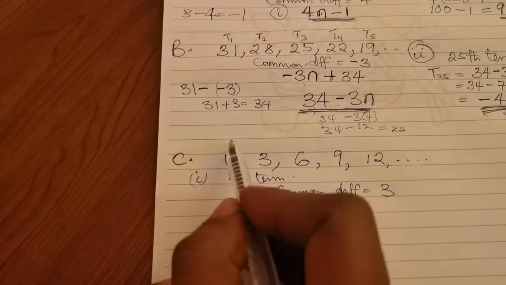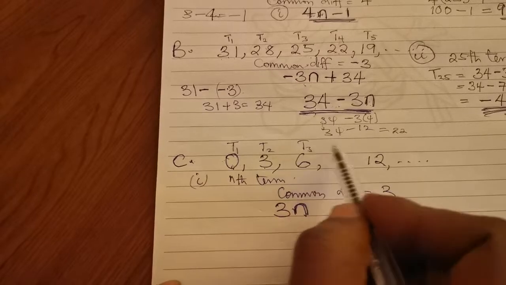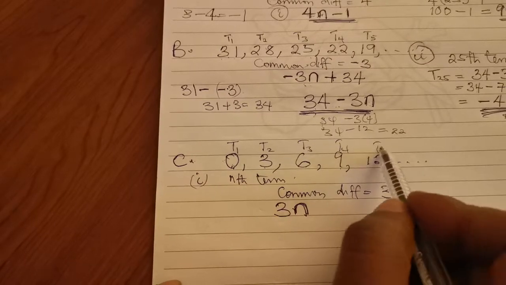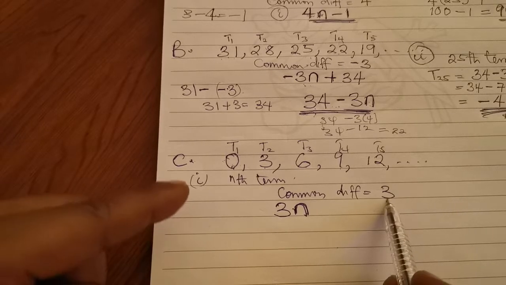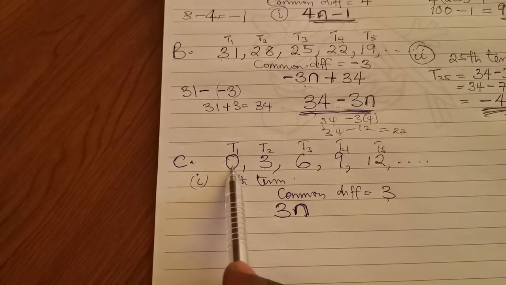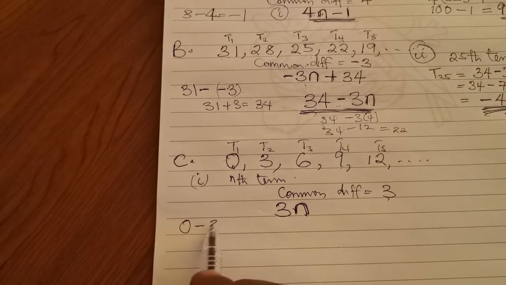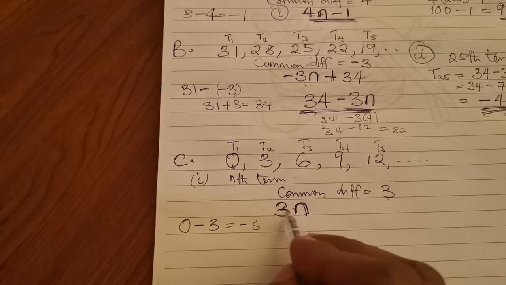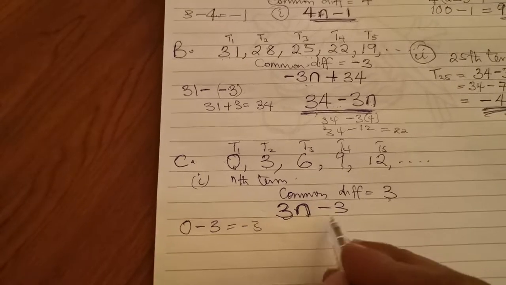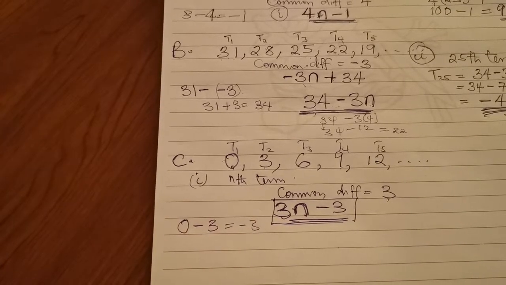So this is still my T1, this is my T2, T3, T4, and T5. So I'll subtract the common difference from the first term. I'll have 0 minus 3, which gives me minus 3. So now we have 3n minus 3. 3n minus 3 is now the nth term of this sequence.